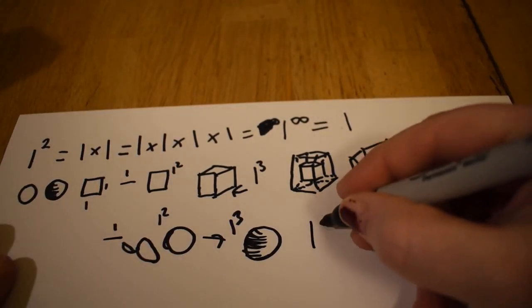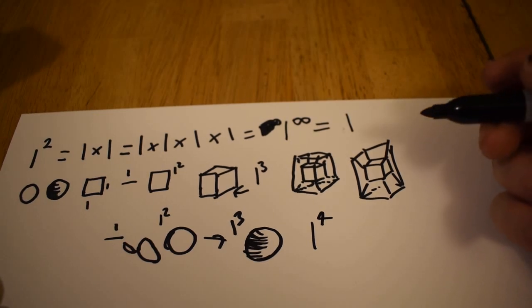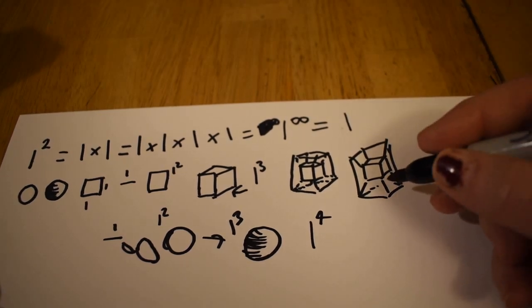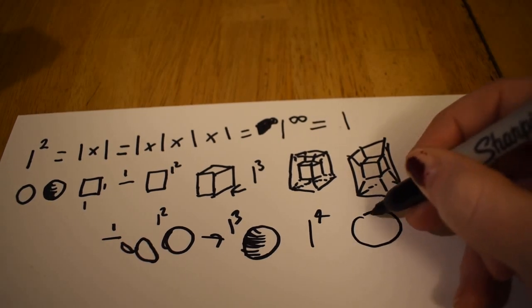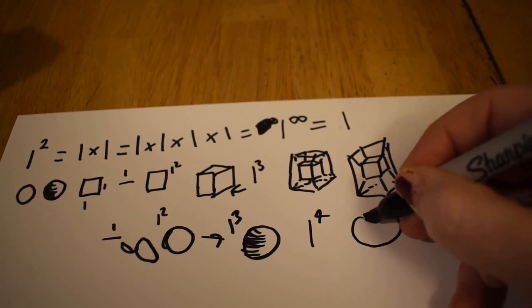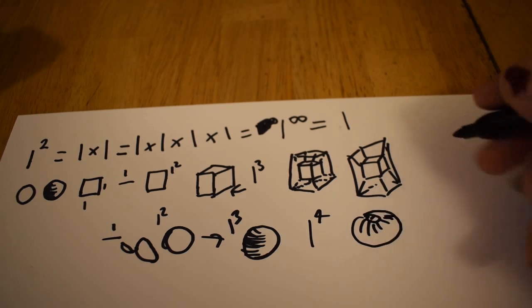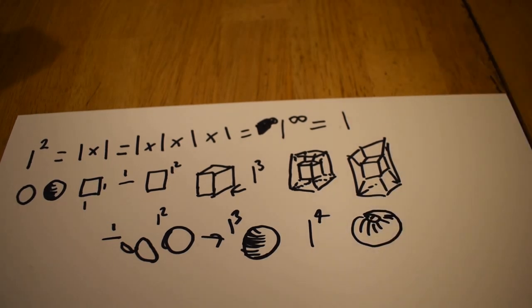If it's going to go into the fourth power to become a hypersphere, my personal expectation is that I would see a torus. This is without really studying it or thinking about it, right? It's like a donut. Actually, I have a donut. Let me go get it.